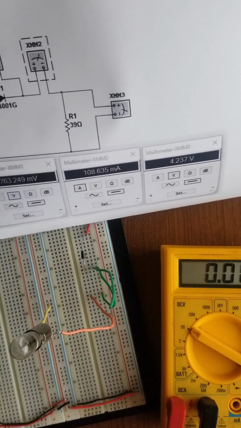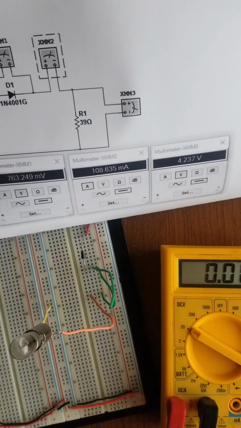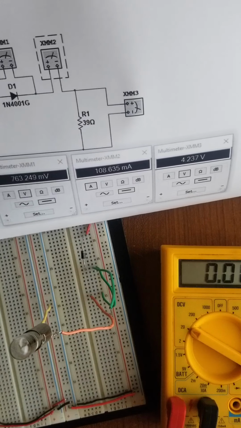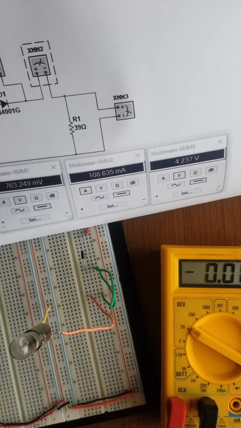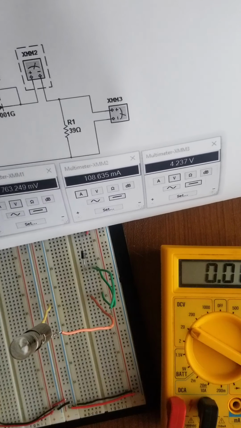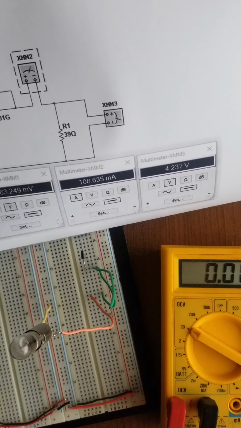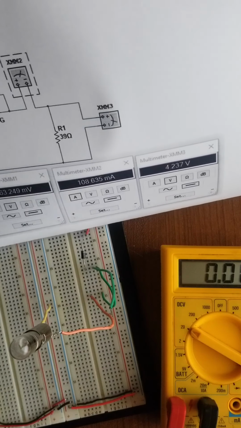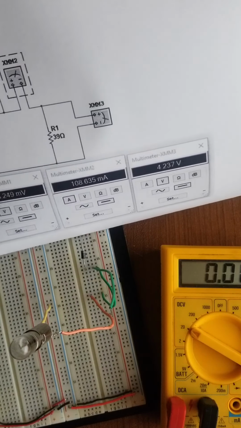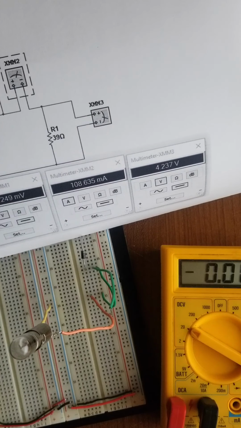So the point here is that, in this case, because the cathode has a higher potential than the anode, the current will not be allowed to flow. It's what we call reverse biased, right? So this is what happens when a diode is involved in a circuit. It's a nonlinear device.